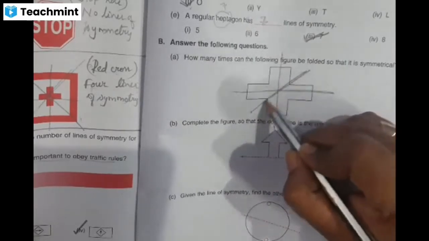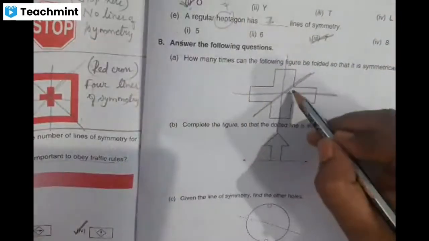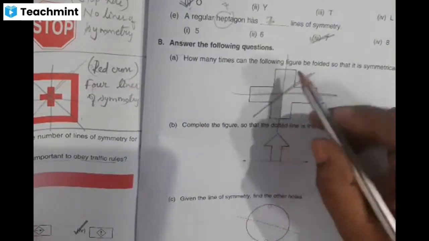and one more is the horizontal line. If I fold about the horizontal line, then what happens? The above figure is going to coincide with the below figure. Same in the case of, if I am going to fold it about the corners here, if I am going to fold it this way, then also all the parts below are going to coincide with the parts above. Same with the case, if I am going to fold about this line, about this corner, I get this part is going to coincide with the above part.